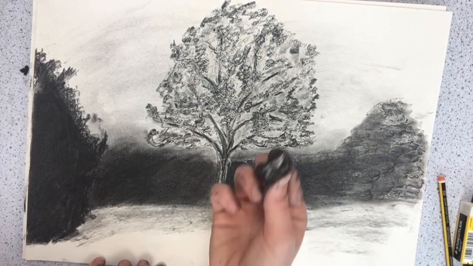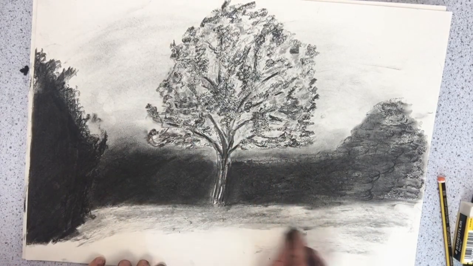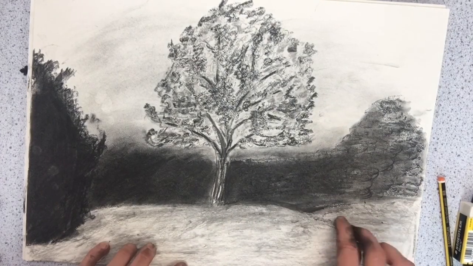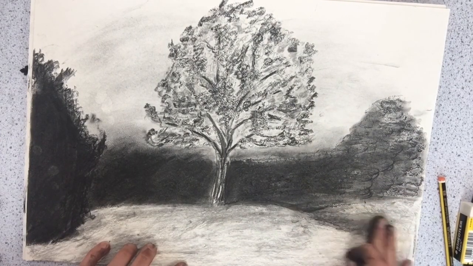It's very common to want to overblend your charcoal pieces. Try to avoid this. Add any shadows in.